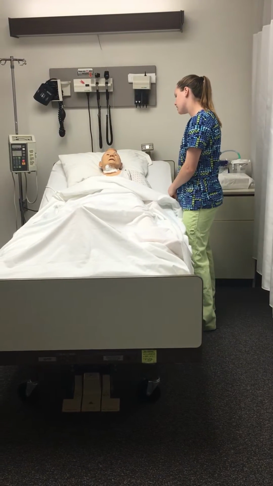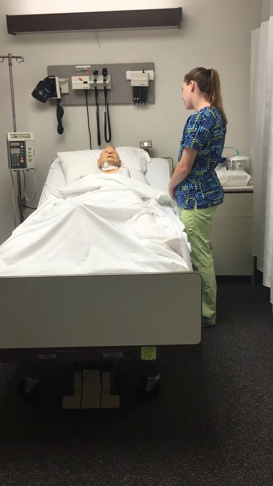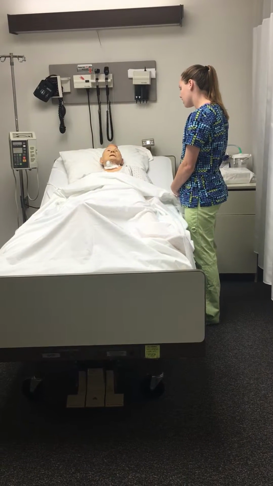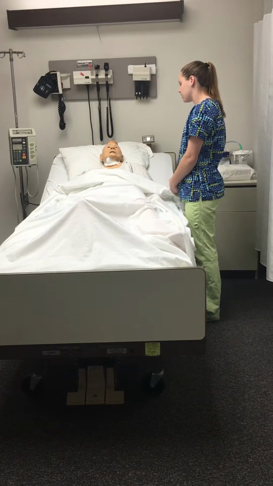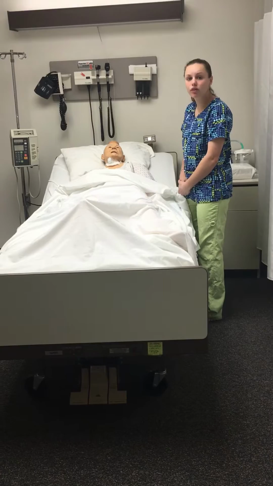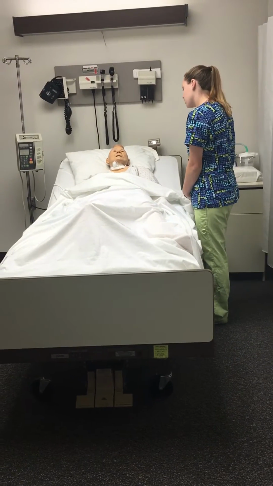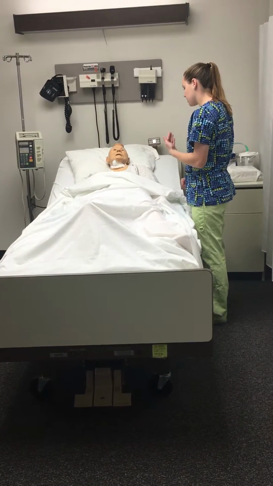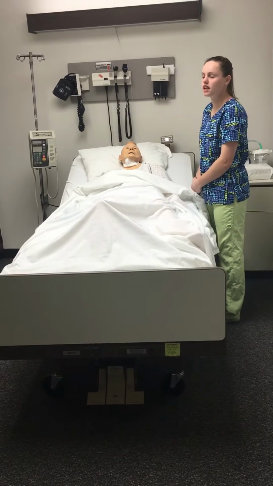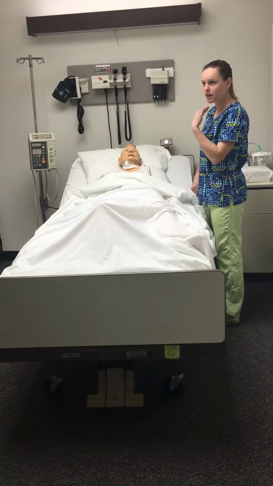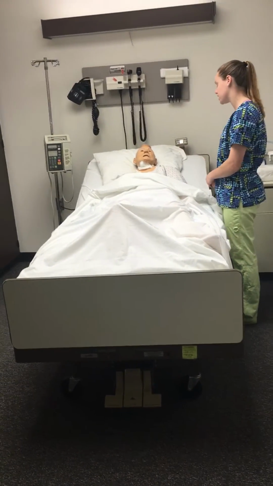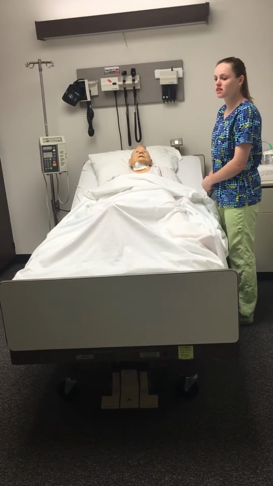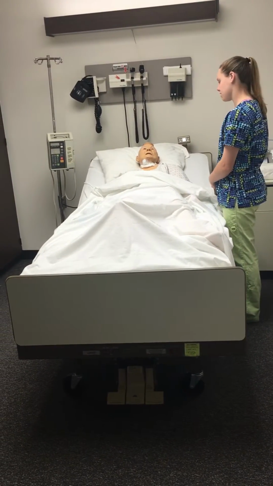So Jerry, today the doctor has asked us to insert a catheter inside of you. Do you have any previous knowledge about catheters? And since he's had one before, he doesn't need any further teaching. So we could proceed with the care. He also just came back from a bath, so his peri area is clean. And for the purpose of this skill, Jerry will be a female.